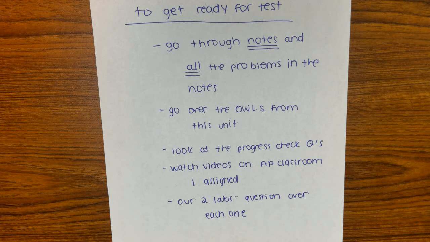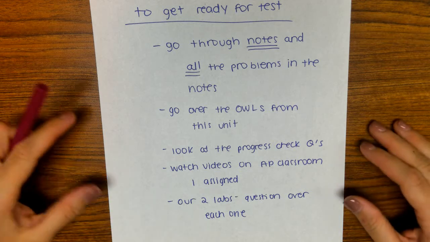You should go through all of your notes and the problems in the packets, the notes packet. Last test we had questions straight out of there. Look through them and make sure you actually understand the questions, and if they were worded in a different way or had a different compound, that you could answer them. Go over your OWLs from this unit. We had 3 OWLs. Go back over those. You can redo the OWLs again and again, but those have good questions in there.